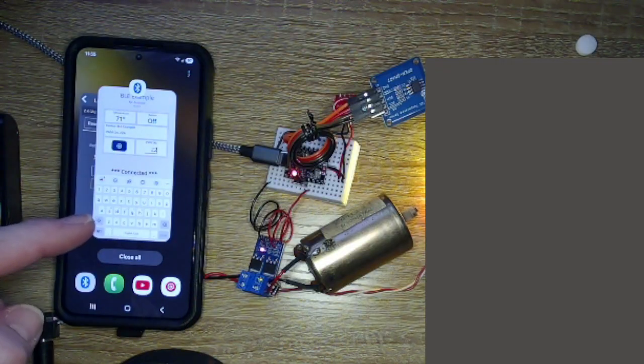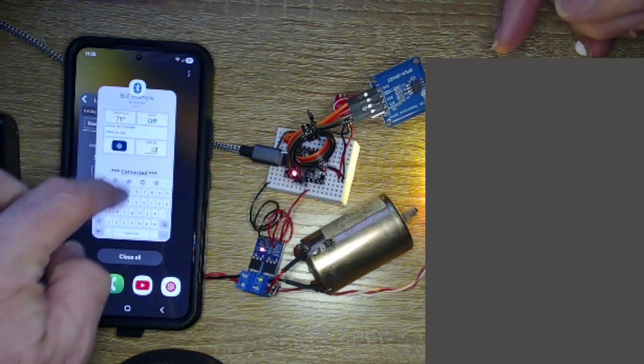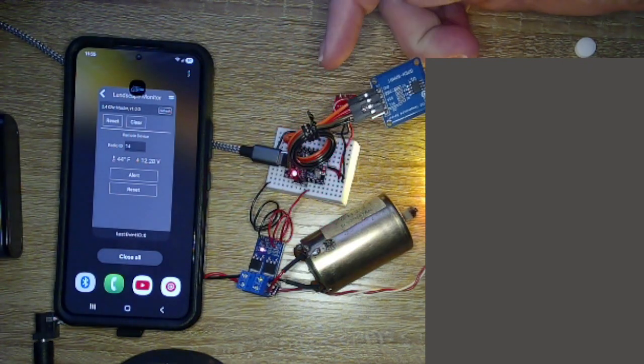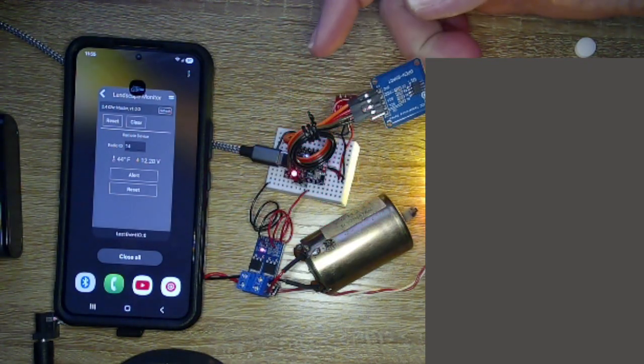Right, the app is now. This is not connected. Now nobody's connected to it. Let me close this app. Right, now that app is closed, it doesn't matter. It's still the chip itself operates independently.